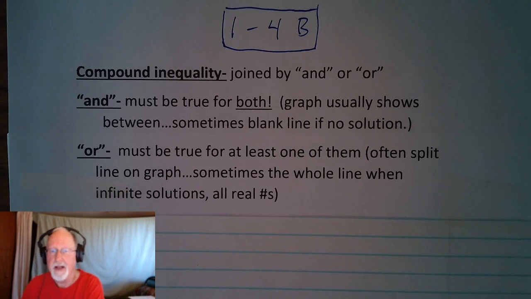So I've got a couple of quick notes here for you. Go ahead and take some time to write these down. I'll read them to you for those of you that like to hear it. So a compound inequality is joined by the word and or the word or. The and type of compound inequality must be true for both inequalities. So you're greater than 1 and you're less than 7. So something like that. It would be an and between those two inequalities linked together. Compound as in put together.